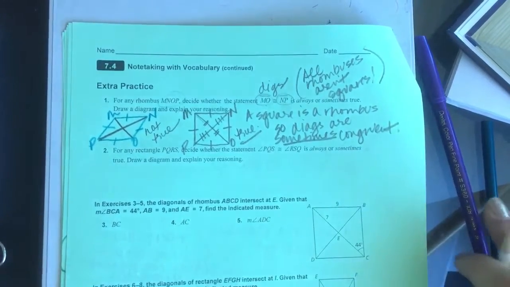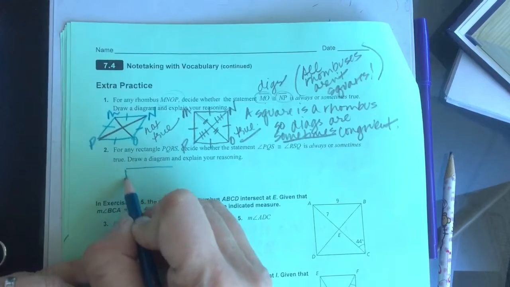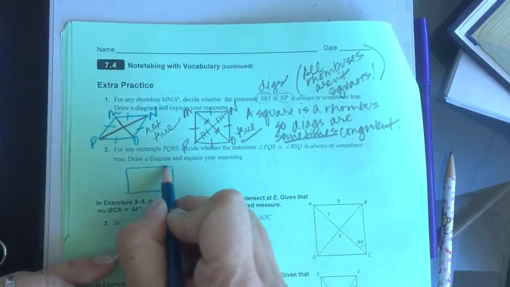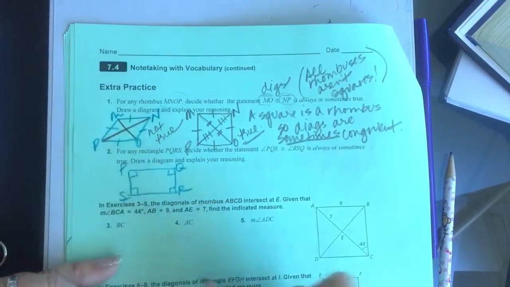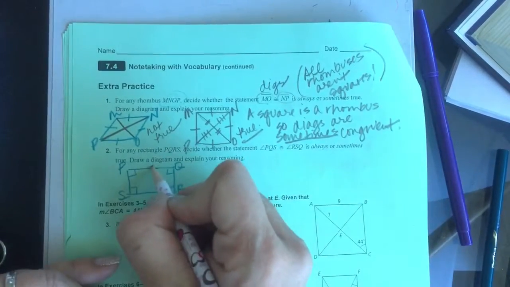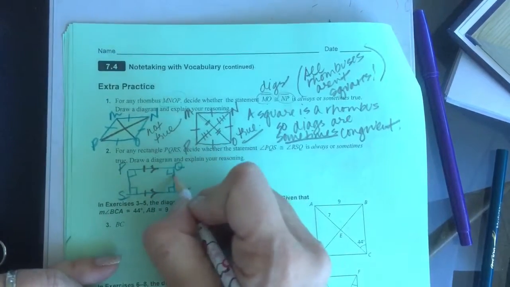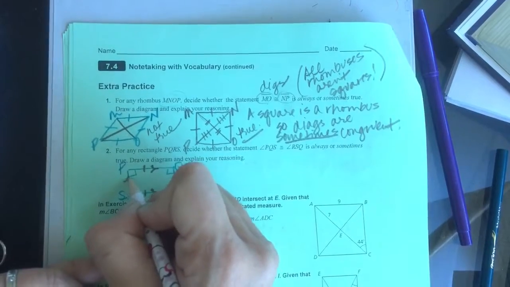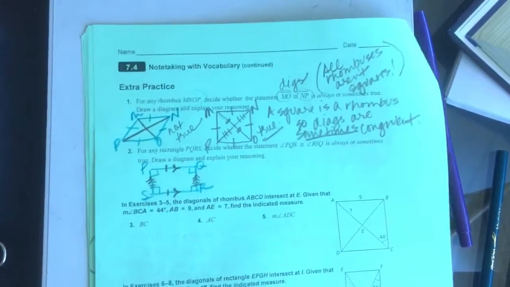Now when I go on to number 2 in this whole idea about a rectangle, I'm going to do my best to draw in a rectangle, and I've got to call it PQRS. And by definition, a rectangle has 4 right angles, and opposite sides are parallel and congruent. PQRS. Opposite sides are parallel and congruent. Now I'm using 2 little parallel flags here and 2 markings on the left-right side to show that those are parallel and congruent. Opposite sides are parallel and congruent.